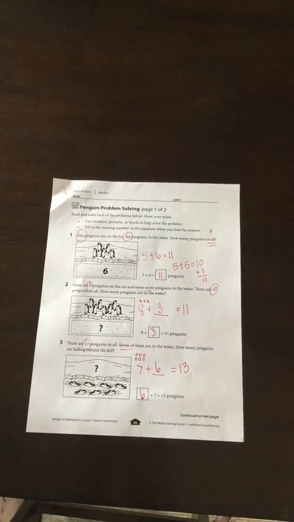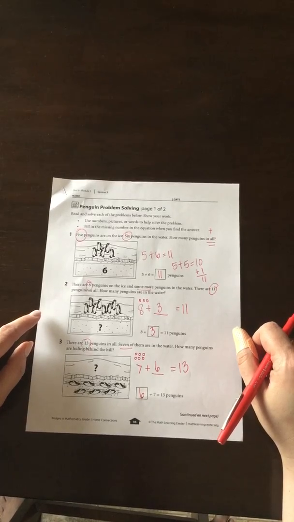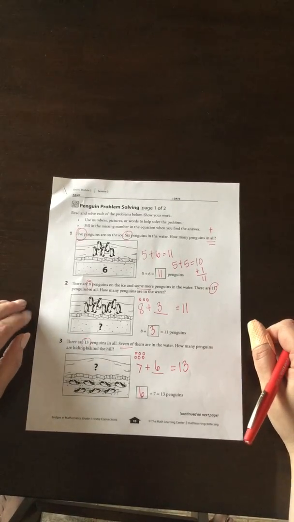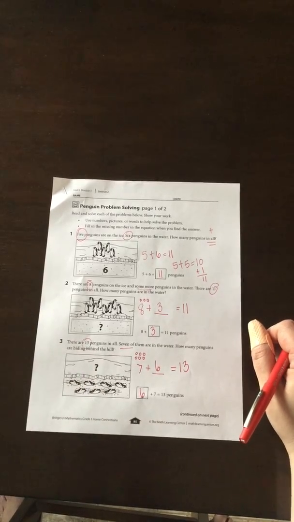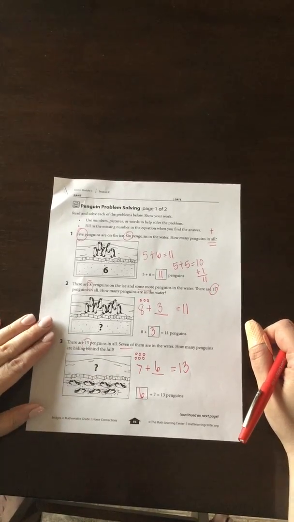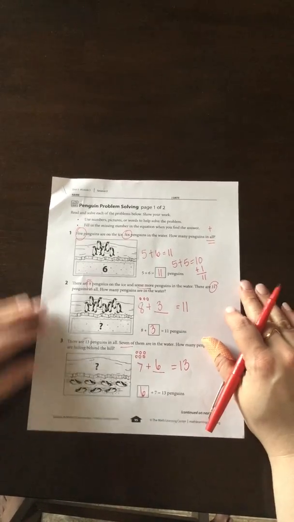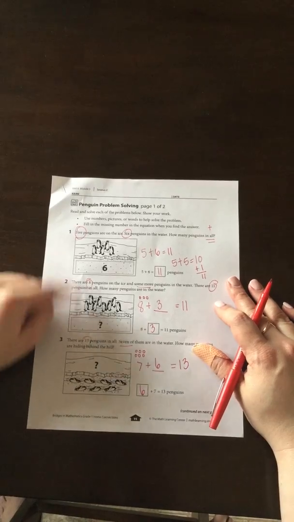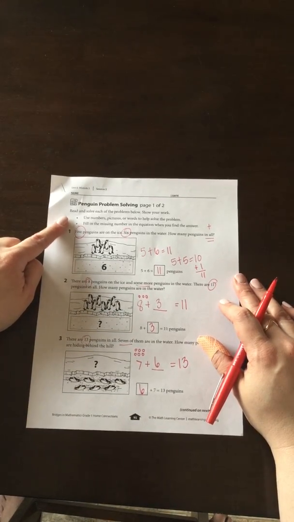So remember, before we left for break, we were working on adding and subtracting to 20 and story problems. And we talked about how important it is in a story problem to identify those words and those important pieces that tell us what we're going to be doing. So today we're going to work on penguin story problems, and our job is to read and solve each of the problems below. Show your work. Use numbers, pictures, or words to help solve the problem. Fill in the missing number in the equation when you find the answer.